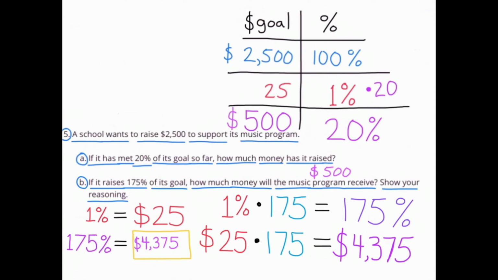So if the school raises 175% of its goal, the music program would receive $4,375.